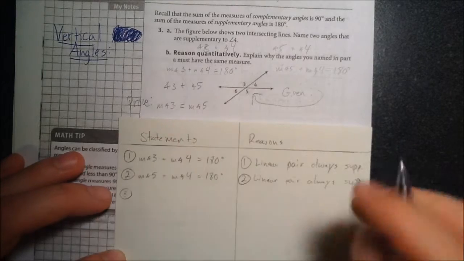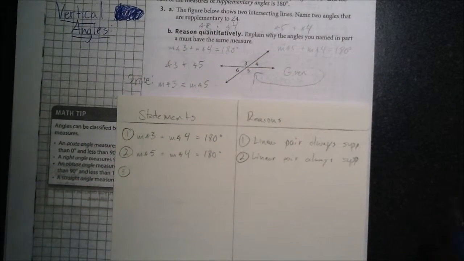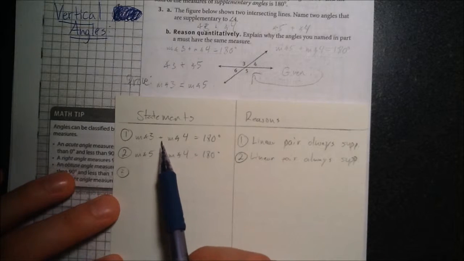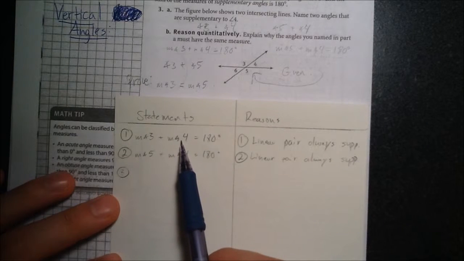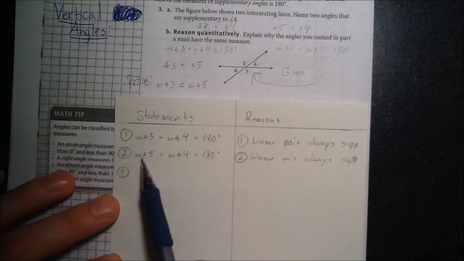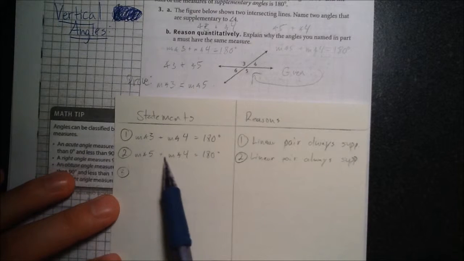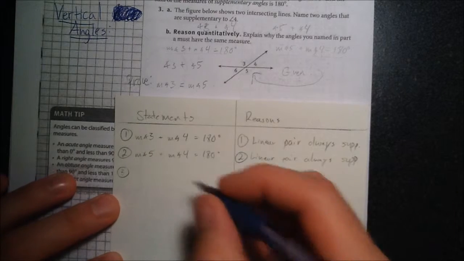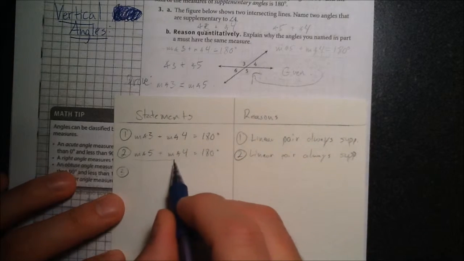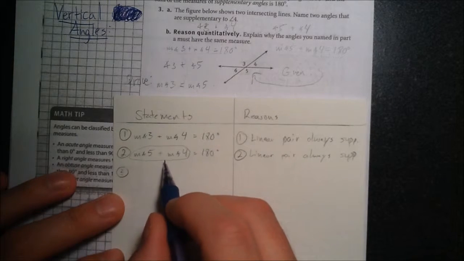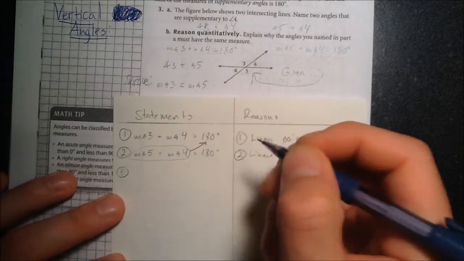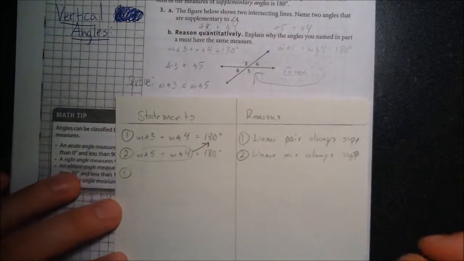Item 3, from here, I'm going to do a little bit of algebra. Since I have two equations, I know that this expression, the measurement of angle 3 plus measurement of 4, is equal to 180. And also in my second equation, this expression, measurement of angle 5 plus measurement of angle 4, is also equal to 180. So I'm going to do a little bit of substitution. I'm going to take this expression, measurement of angle 5 plus measurement of 4, which equals 180, and sub it in place of that 180.